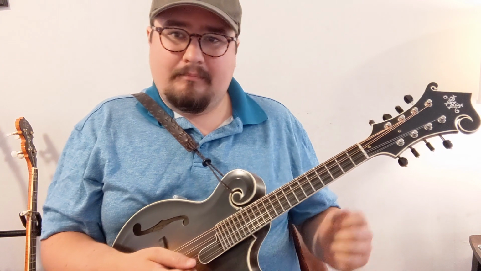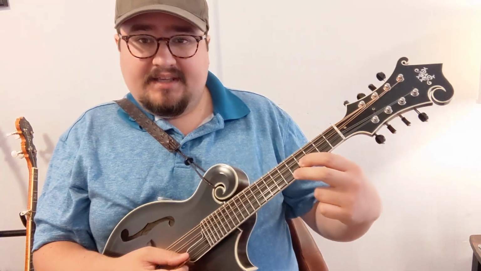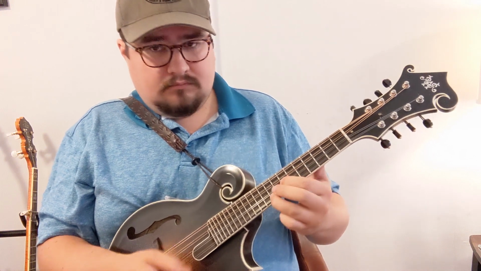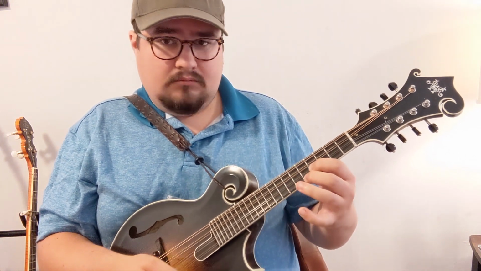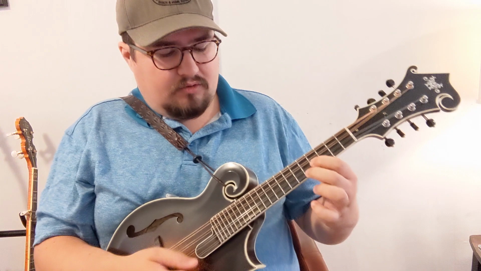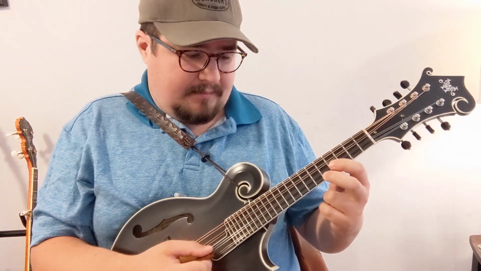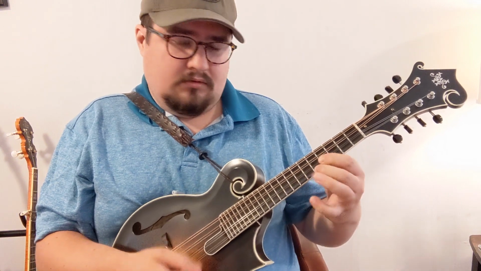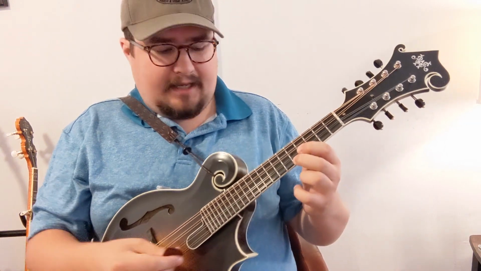And we can do the same basic thing with this C sharp and A. Really great little set of double stops there. You hear that all the time on the mandolin.